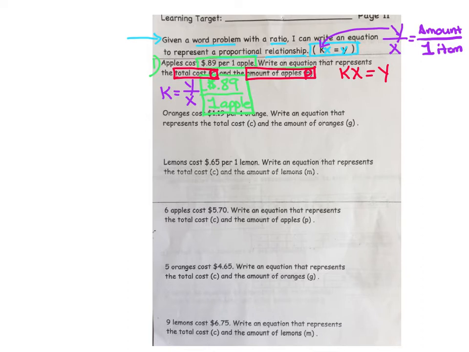If we're representing cost as the letter C, that's a dollar amount. And if you take a look at your ratio, cost is on top, or in other words, takes the place of the letter Y. So cost would go here. And if you're looking at the amount of apples, P, well, the apples amount goes on the bottom. Clearly, it's here in the ratio. So P is going to take the place of X.